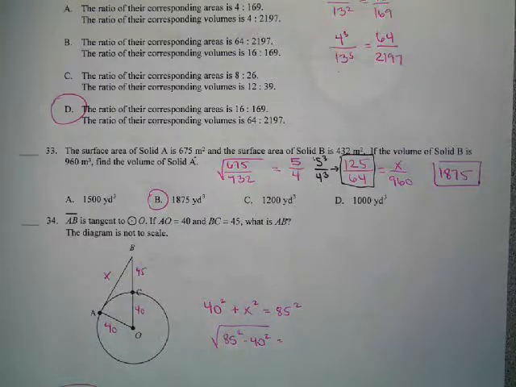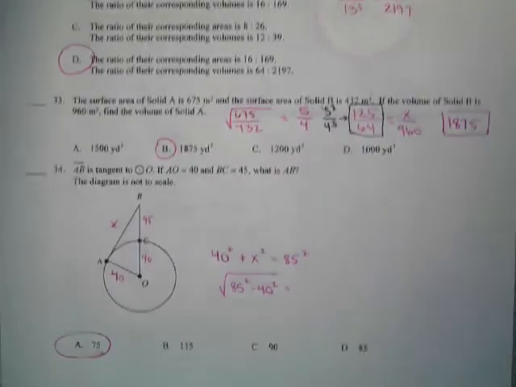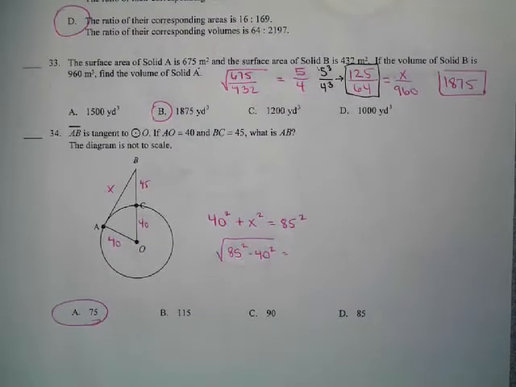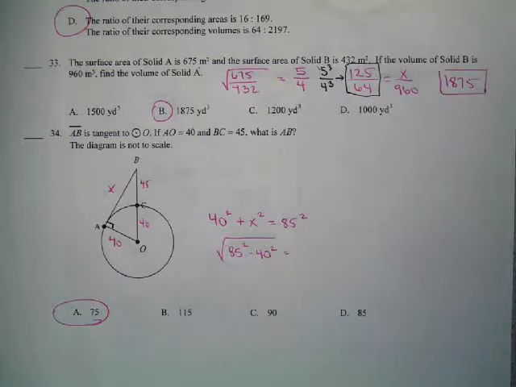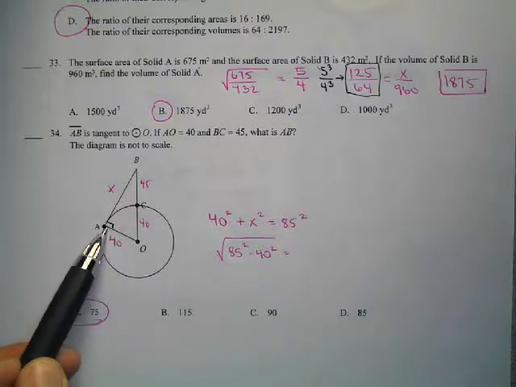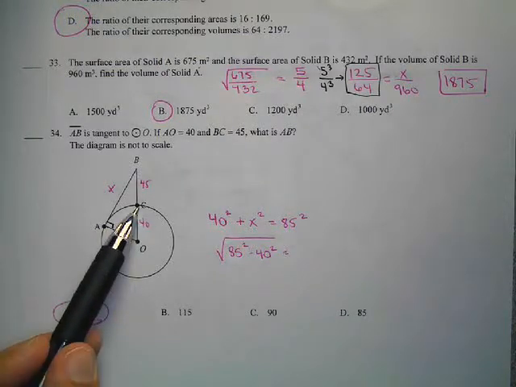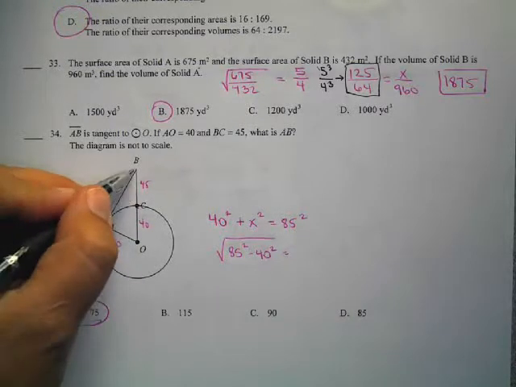Now going back to our circle unit. Remember, tangent is perpendicular to a radius. So if we're trying to figure out the length of segment AB, that's part of a right triangle. All radii of a circle are congruent. So we know A to O is 40. That means C to O would also be 40. And then our entire right triangle is ABO.